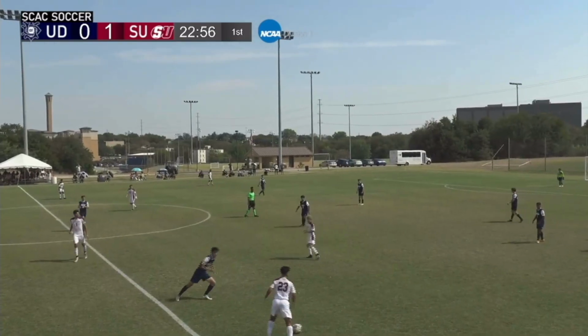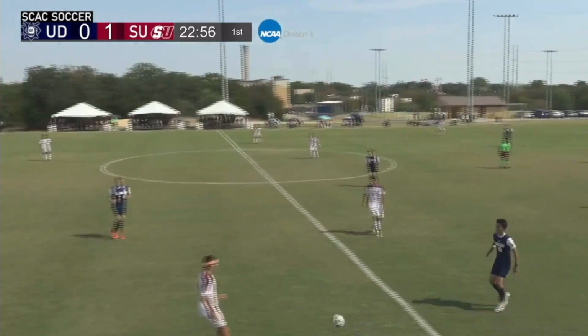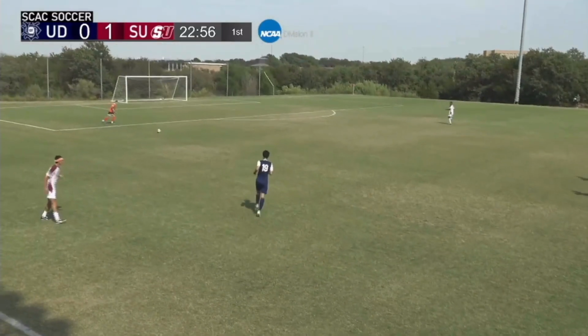So just checked in here a little bit as well, trying to just move defenders around. See there's about 2 or 3 in near proximity, but I just should have been a little more sharp with that first touch and pass back.